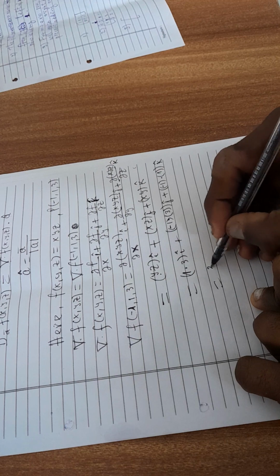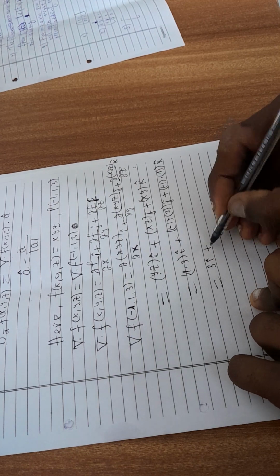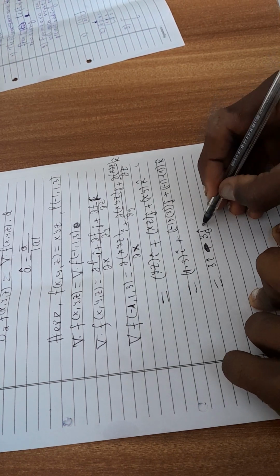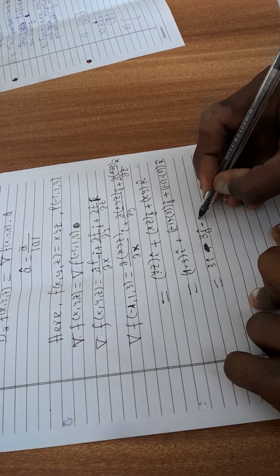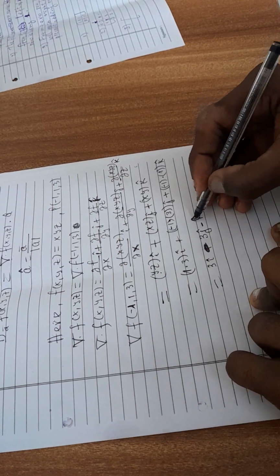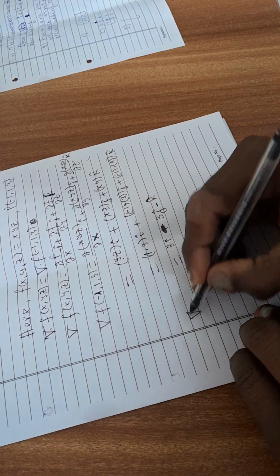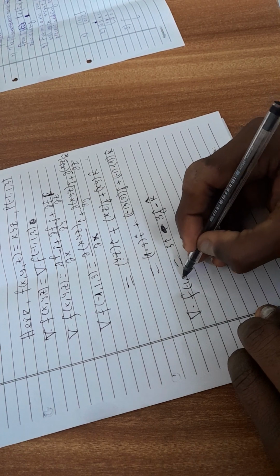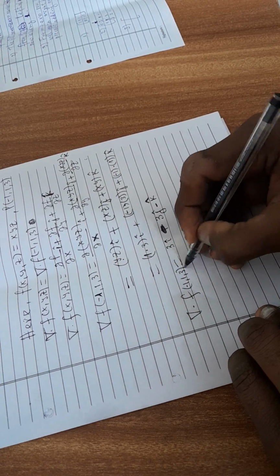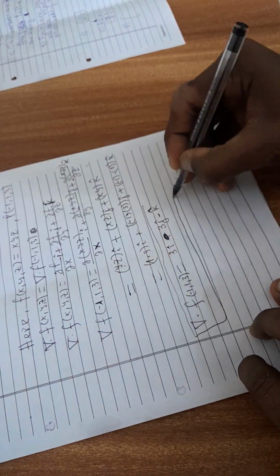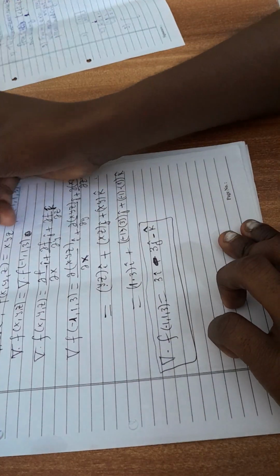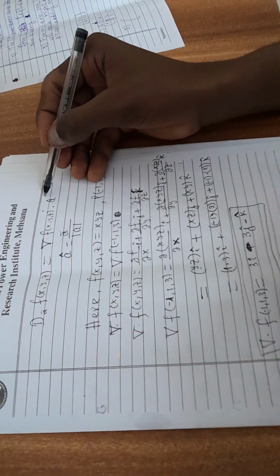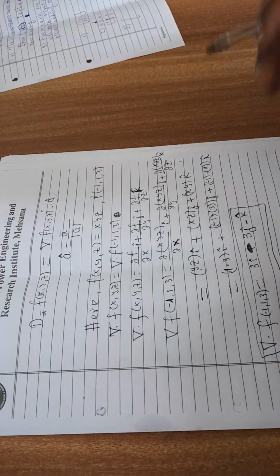Our gradient will be 3i, minus 3j, and here it will be minus k. So this is our gradient at the point that they gave us, 1, minus 1, 1, and 3. Now that we found the gradient, we know what the gradient is, and now we have to find the unit vector.